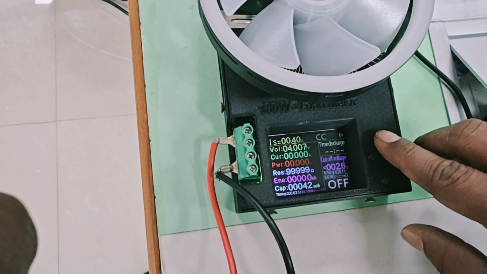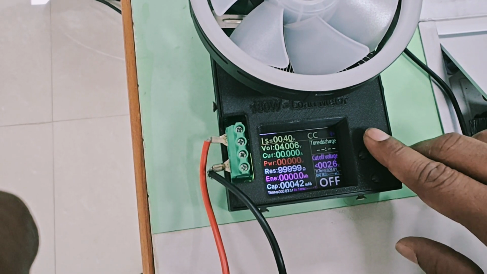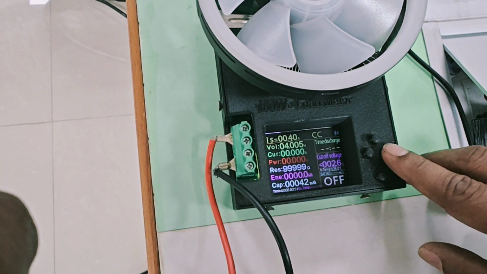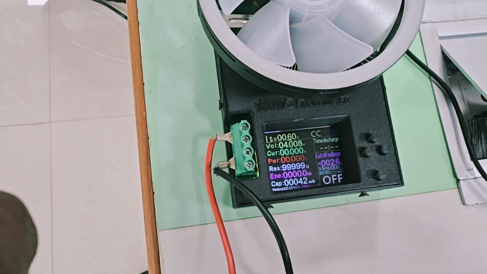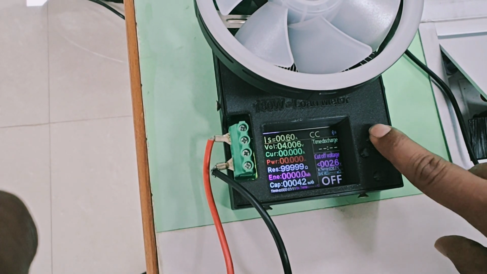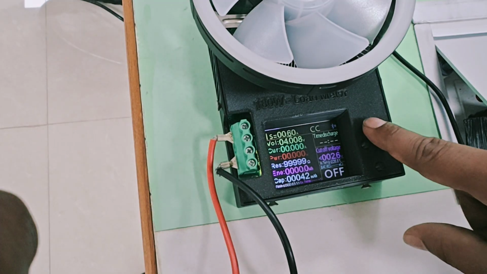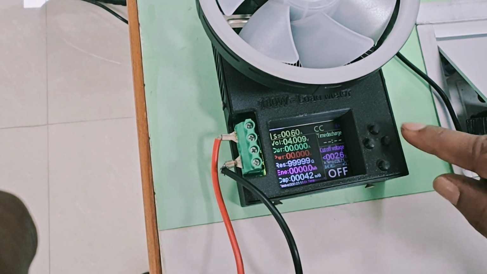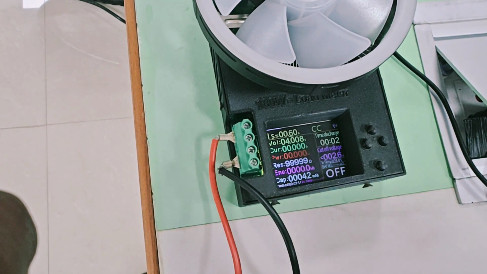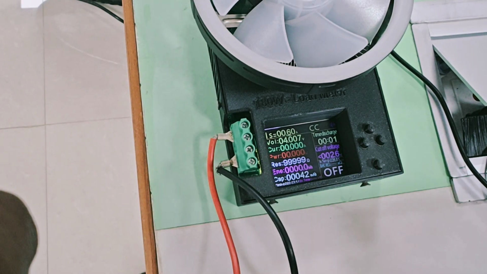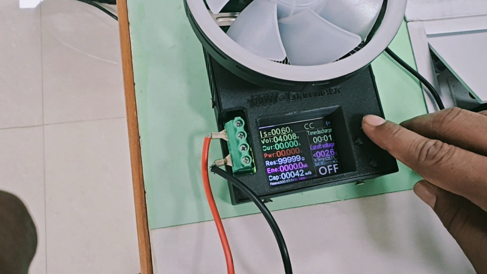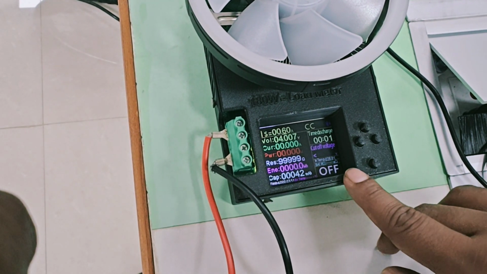So I need to set the current, the constant current IS. For that, first I need to check this. Now this is 0.4. I am going to make it 0.6 ampere. Fine. Now long press, it will come to CC. I want that one in CC only, and I need to set the time. I am going to set the time as 1 minute. After that, long press, it will come to the cutoff voltage.